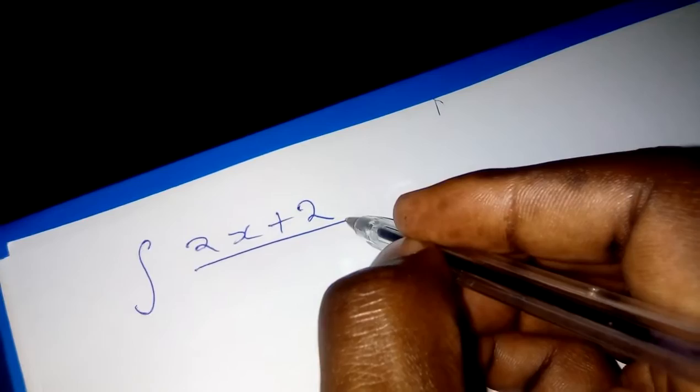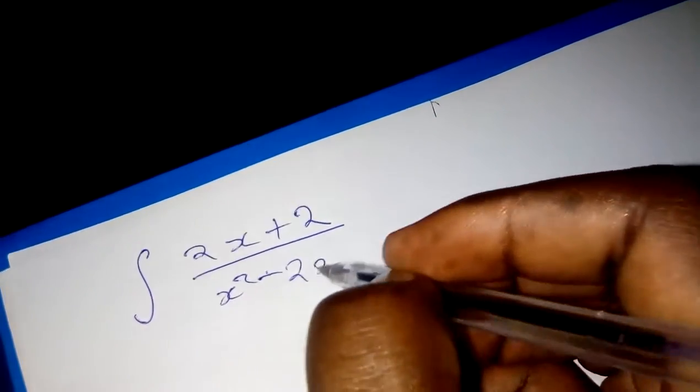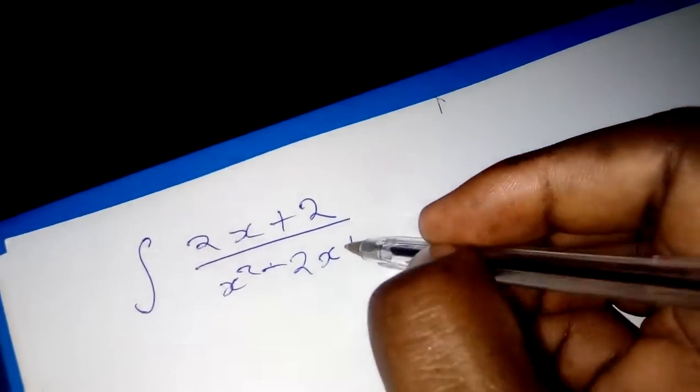So let's also solve question B. For B, they are saying we also have to use partial fractions. So this is going to be 2x plus 2, everything divided by x squared minus 2x plus 1.